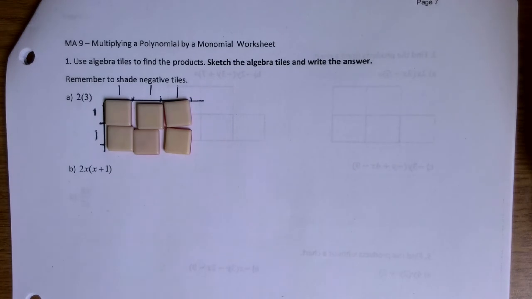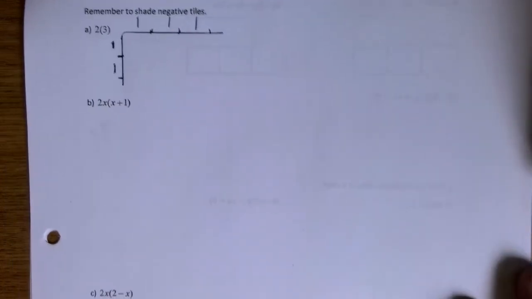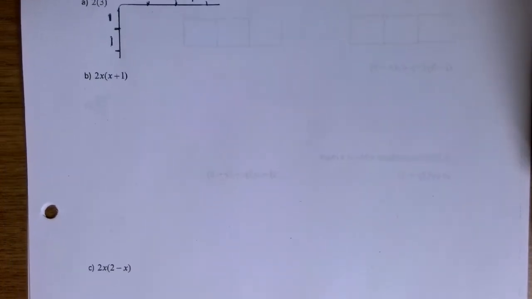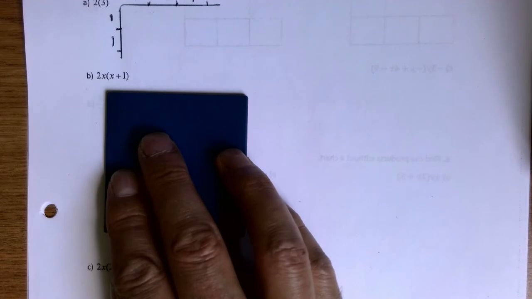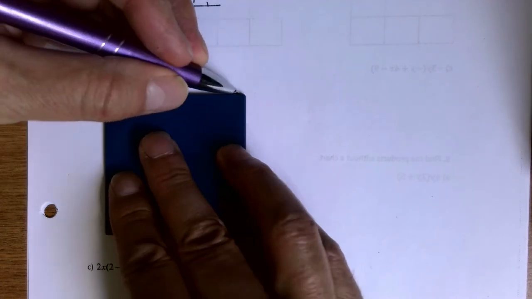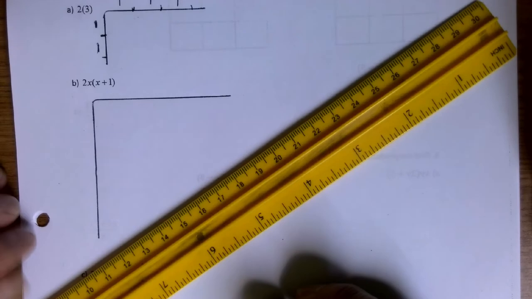What a surprise. Okay, now that we've got that easy one done, let's have a look at the next one. Obviously, you guys should be moving the tiles out of the way and drawing in where the tiles used to be. I'm not going to waste time on this video doing that. Okay, so our next one is 2x times x plus 1. So let's start by drawing in our left and top edge using this here. There we go. And now I can actually fit my ruler in here to extend these a little bit.